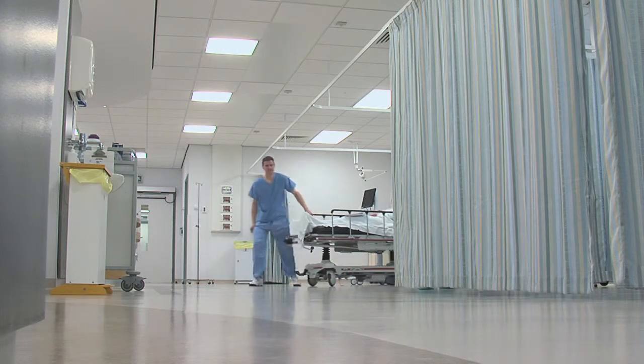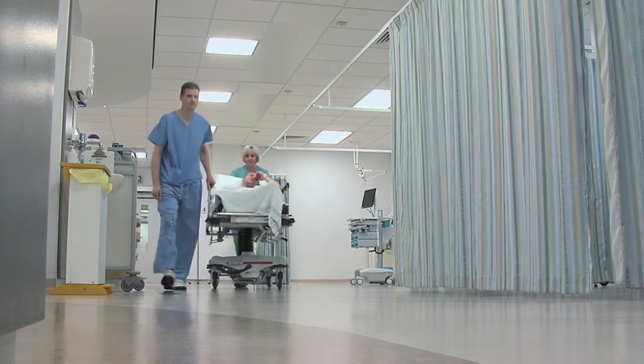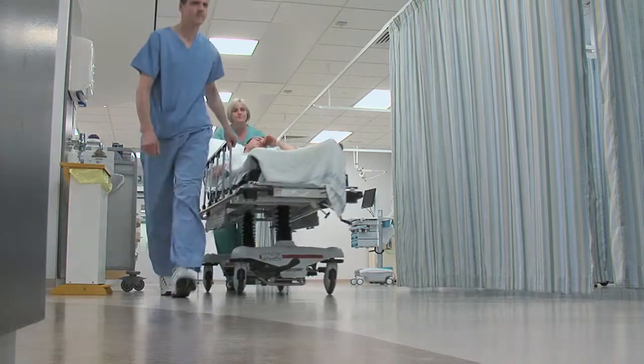The ward staff will then continue to monitor the patient throughout the rest of their stay.